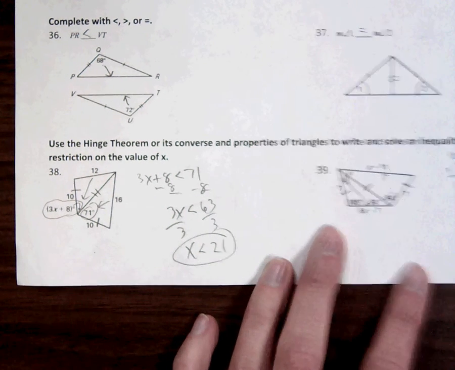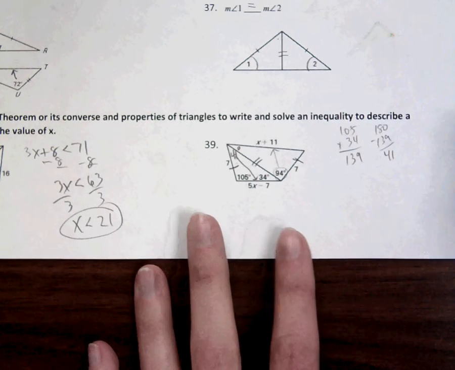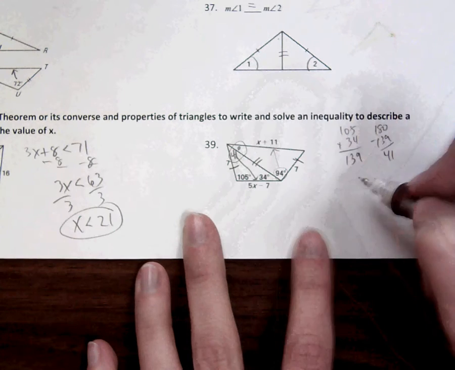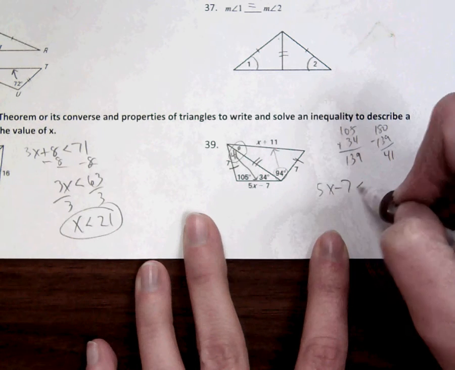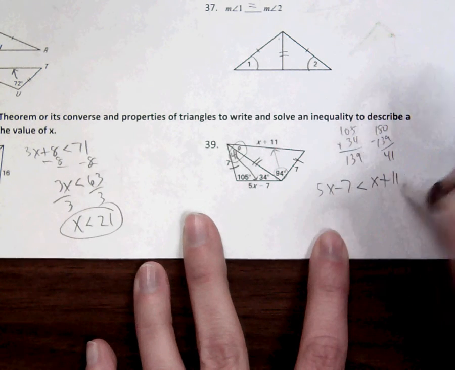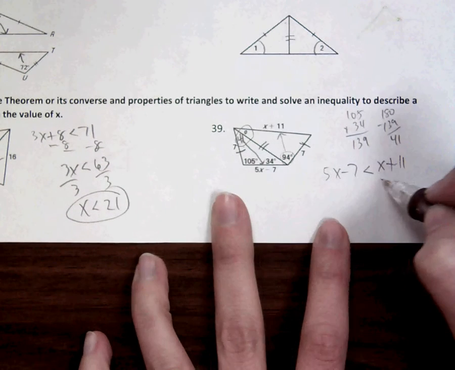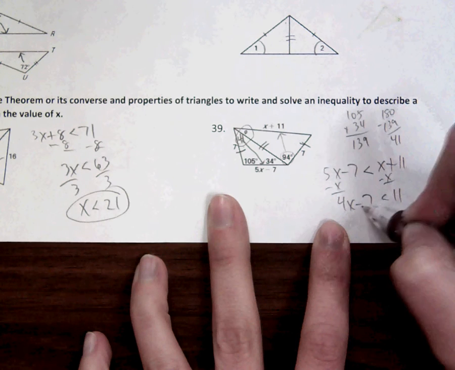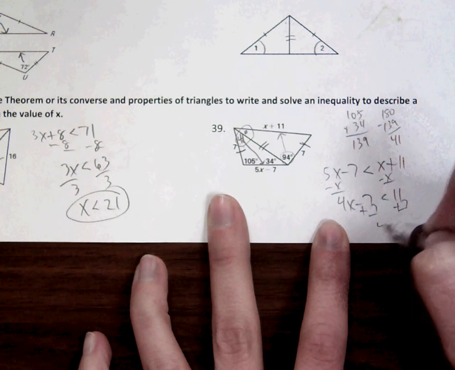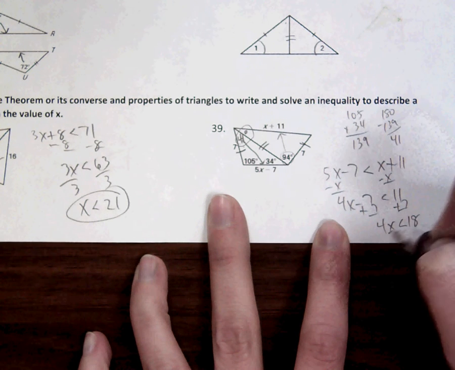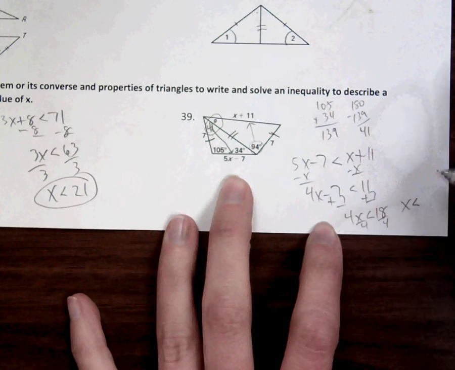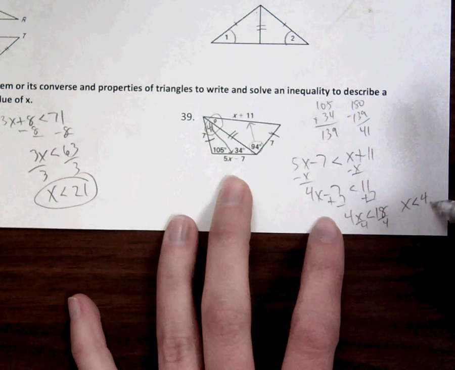41 degrees is clearly less than 94. So 5x minus 7's got to be less than x plus 11. And then solve from here. So subtract x. Add 7. Divide by 4. I don't get a whole number. I can either keep it as a fraction or a decimal is fine as well because it's 4 1/2.